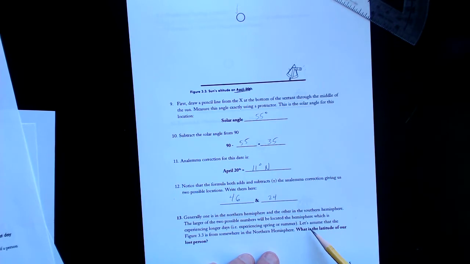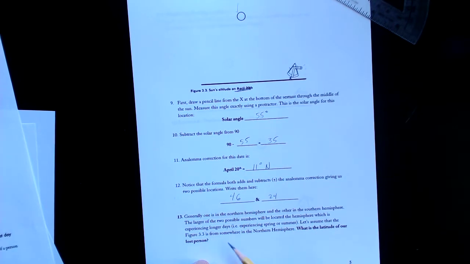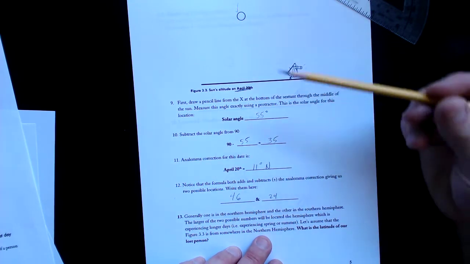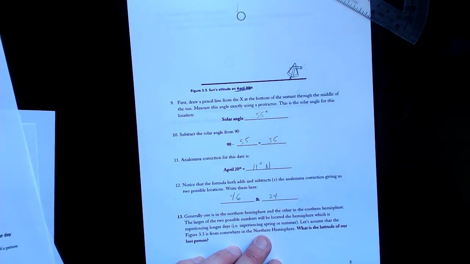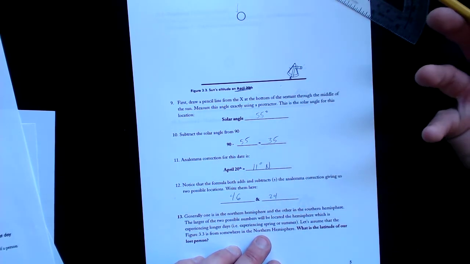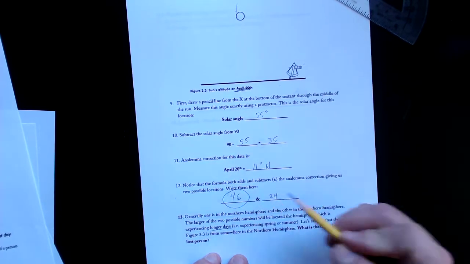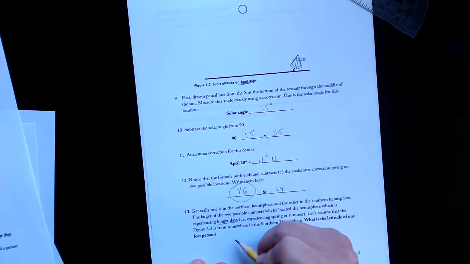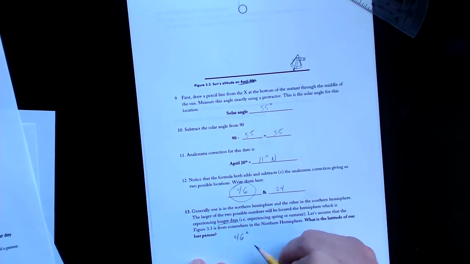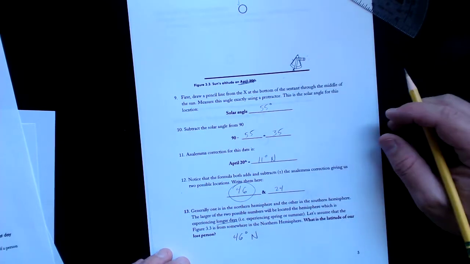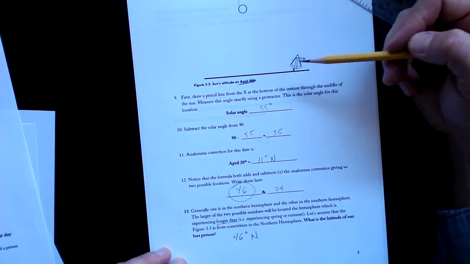You follow? So let's assume that figure 3.3 is somewhere in the northern hemisphere. So it's April, meaning what season? Spring. So that's going to be longer days, so it would be that larger number. 46 degrees north would be my location. That would be my latitude for that.